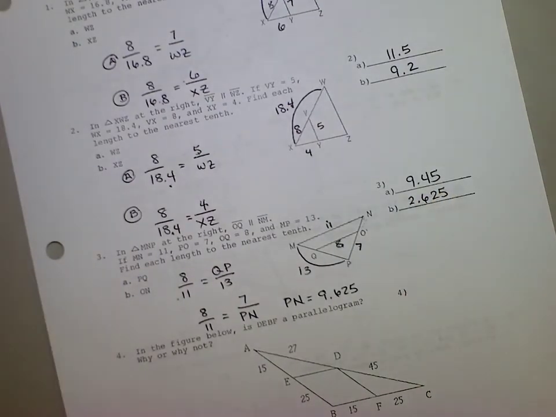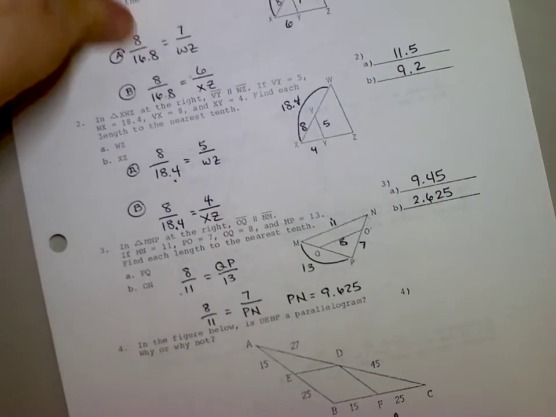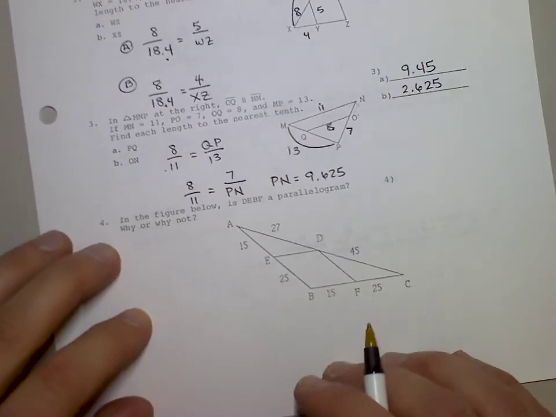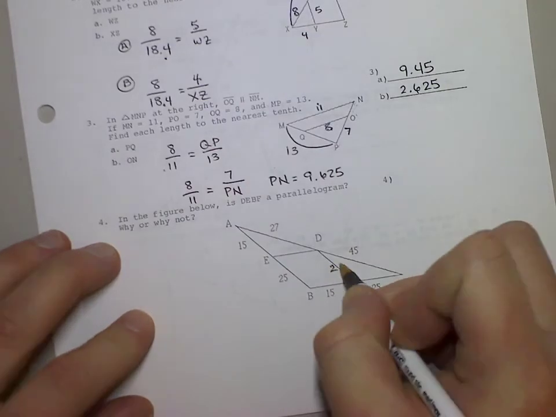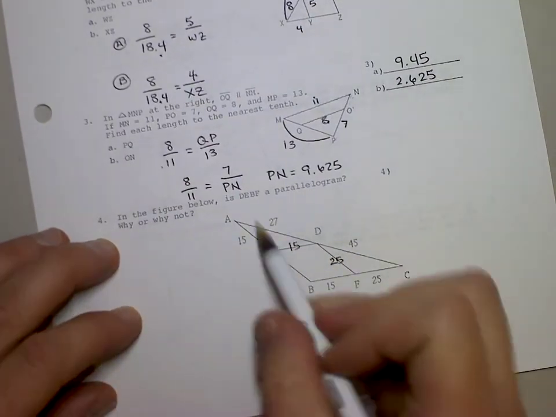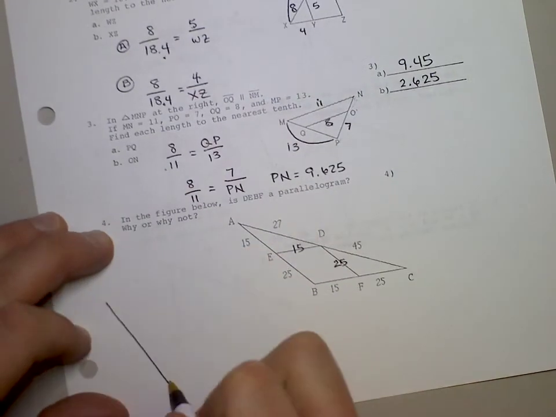Number 4, is this a parallelogram? We went over this in class. I just need to make sure of proportionality here. If you do work through it, this is 25 and this is 15. Again, you can relate triangles back to the whole. I'll just show part of it right here.